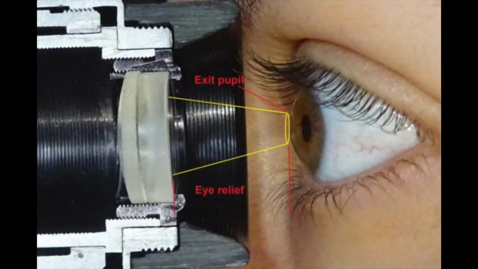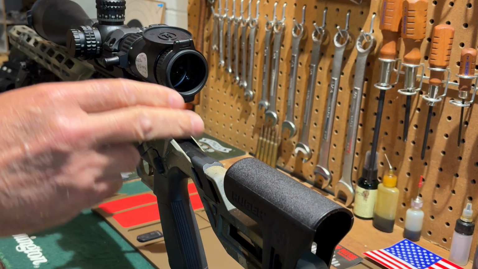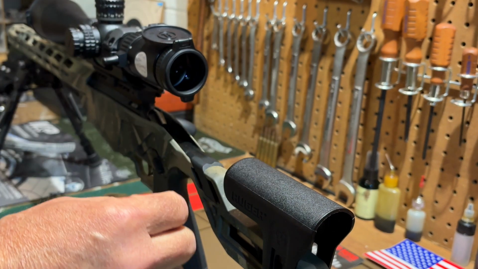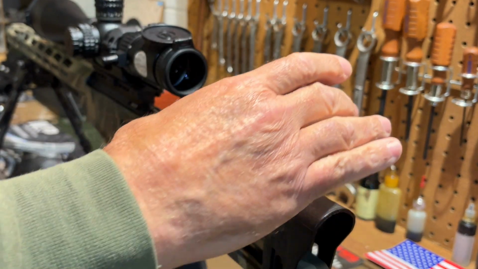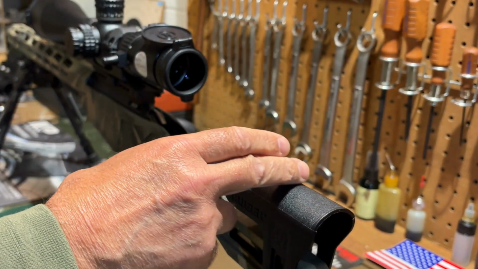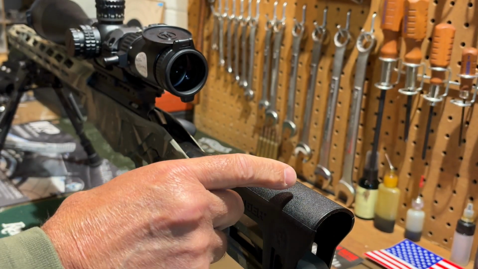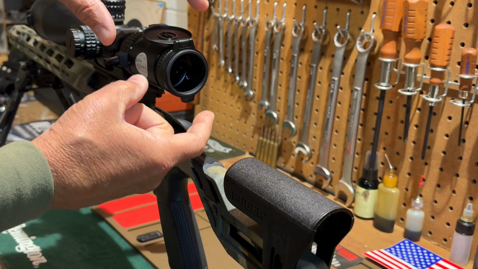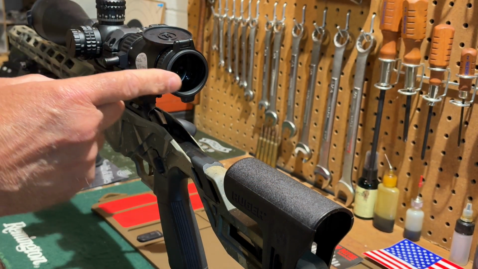And you'll hear this term quite a bit. When we set up the scope and mount it, we need to make sure we get the proper eye relief, so when the shooter has a natural position for their cheek on the stock of the rifle, they get the full field of view when looking through the scope.